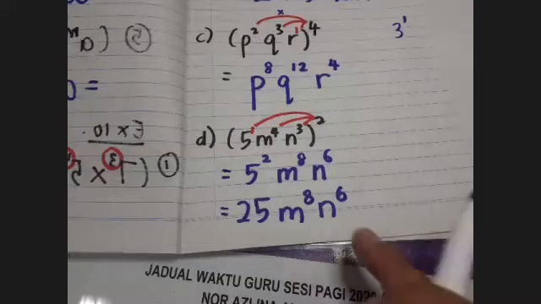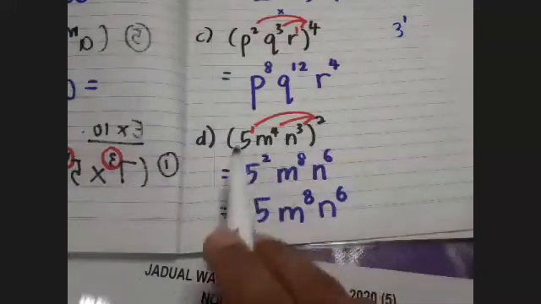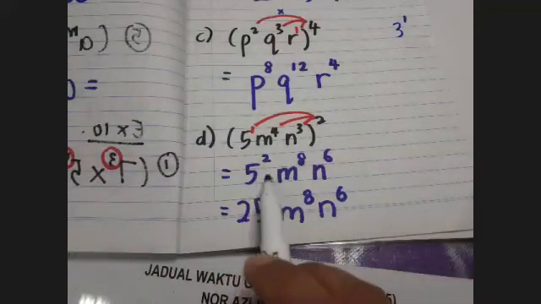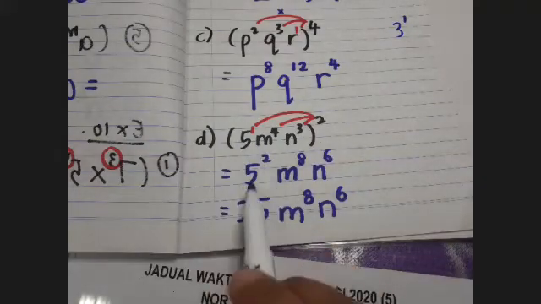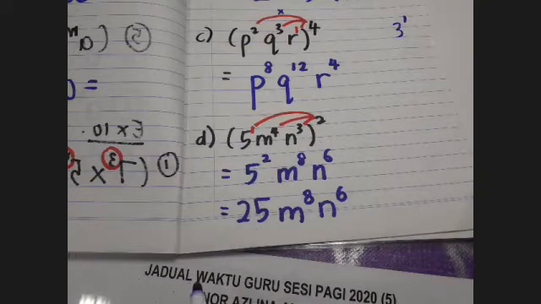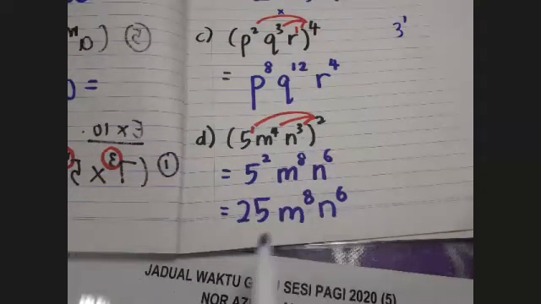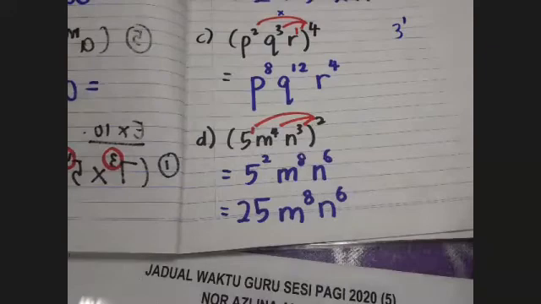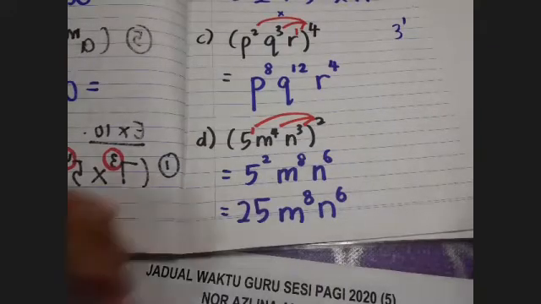So this is the final answer. Remember, this is coefficient, you cannot leave your answer in index. 5 power of 2, you need to simplify. So the final answer is 25, M power of 8, N power of 6. Okay.